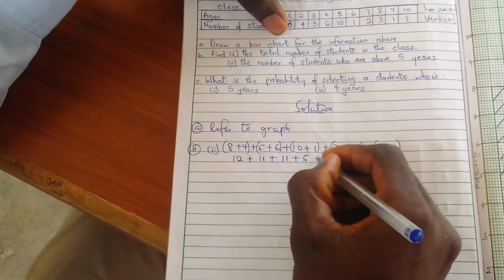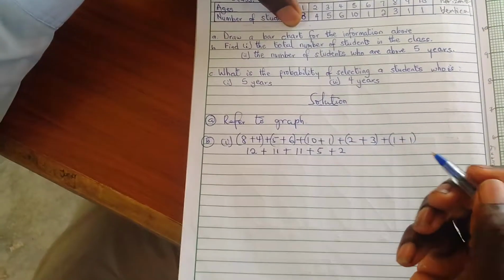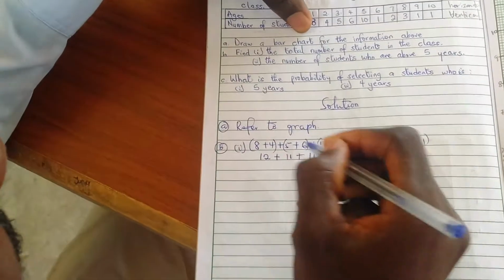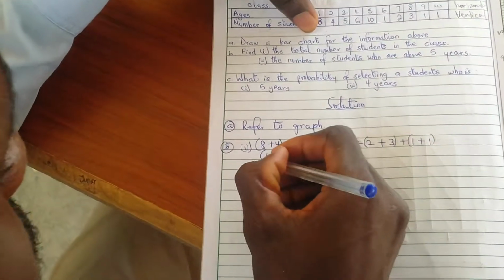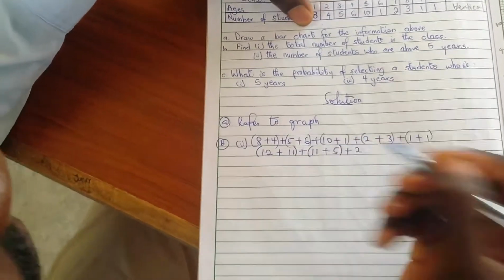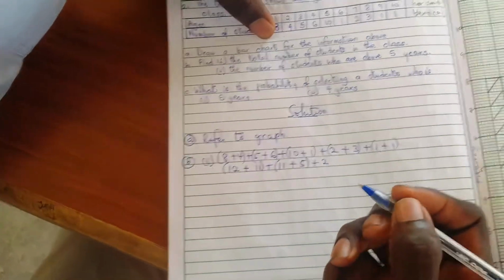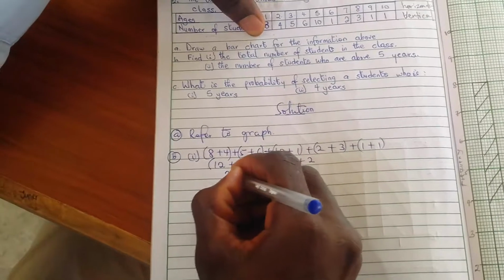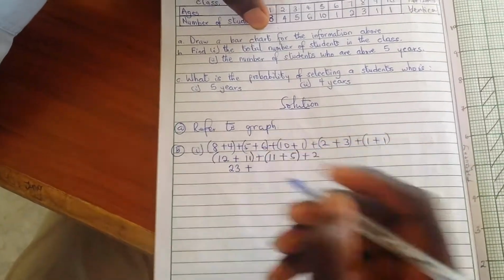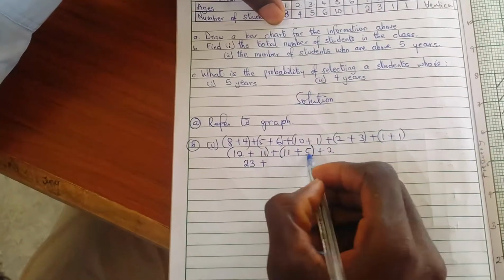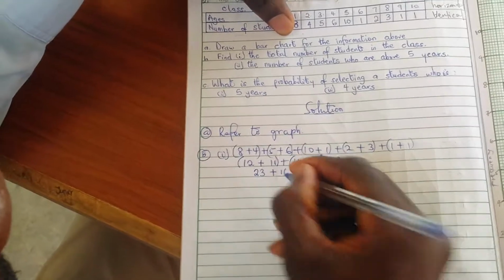Then 1 plus 1 is 2. Again, let's put two in a bracket. 12 plus 11 will give us 23. Plus 11 plus 5 will give us 16.